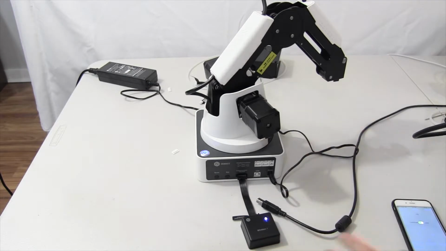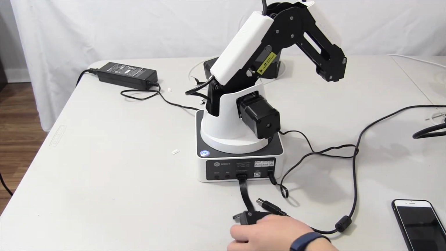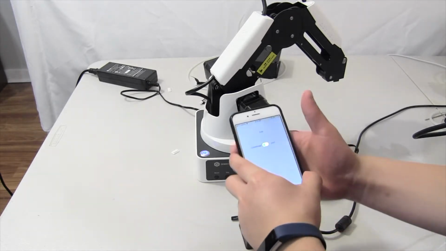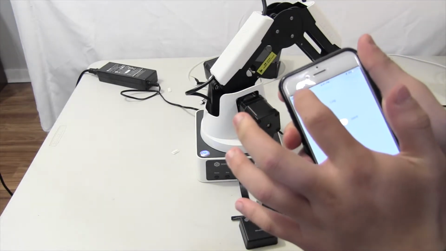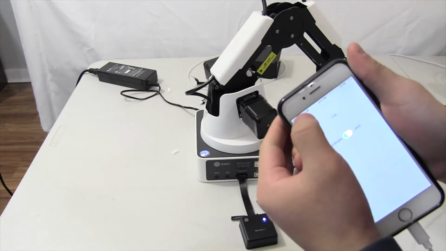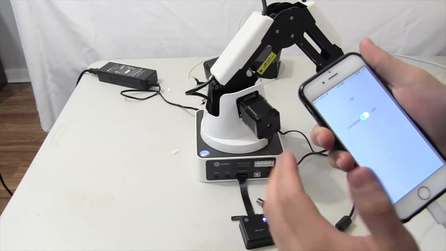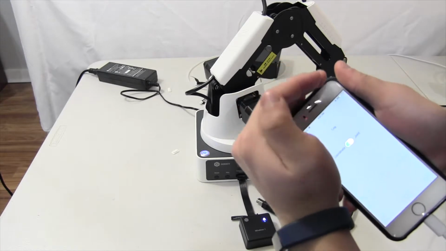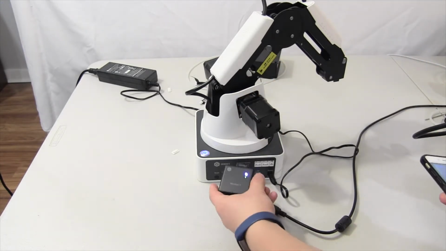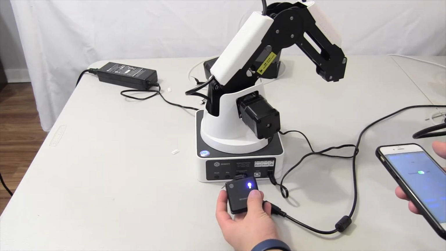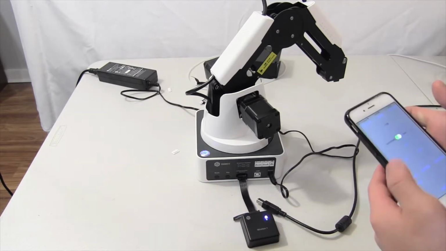Here we are. Here's our final product. Make sure you have your Dobot Magician out along with the wireless one module. Here's my phone with the app on here. Here, I'm going to tap the connect button. I don't know if you can see it, but it's right there. And it changes to disconnect. If it does, great, you're connected. Also, this green light right here should turn solid once you are connected.